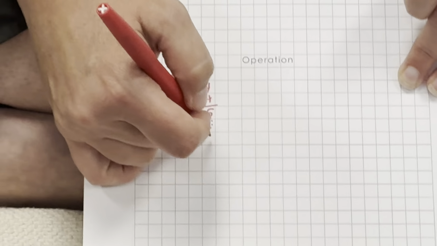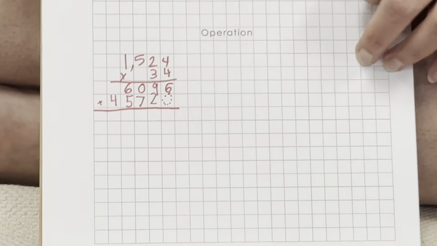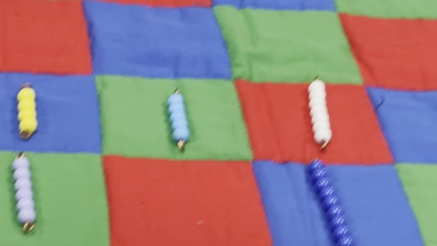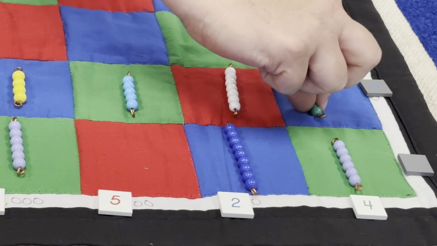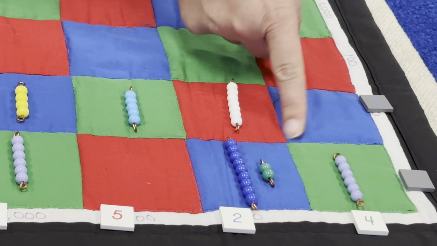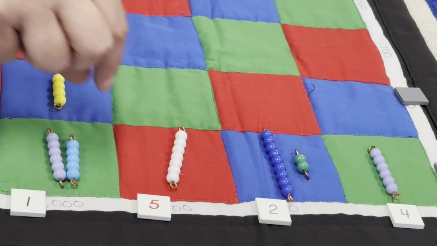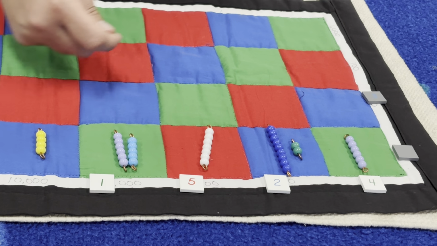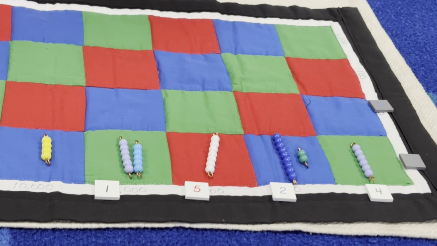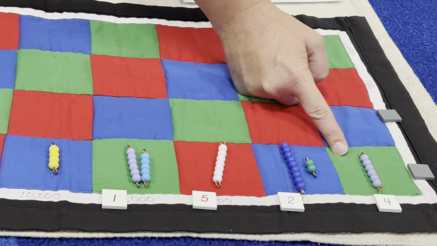So we have these 2 partial products, and we're going to add them together. We'll do it with the materials first. So our tens, we're going to slide down because our tens place is going to combine with our tens place, our hundreds with our hundreds. I call it the slide. Sometimes we call it the magic slide, but that's more with the numeral cards. And now we're going to make our exchanges. So we only have 1 bead here.